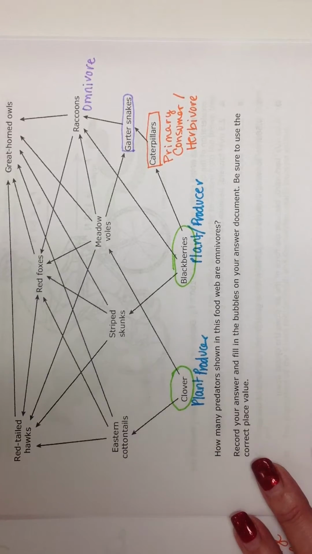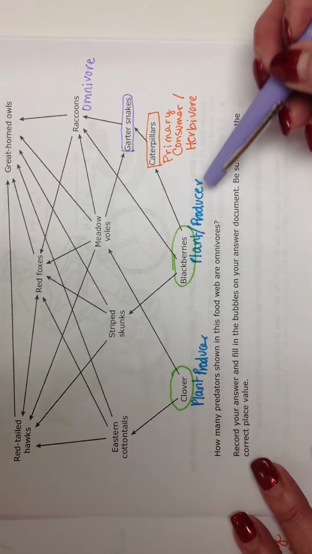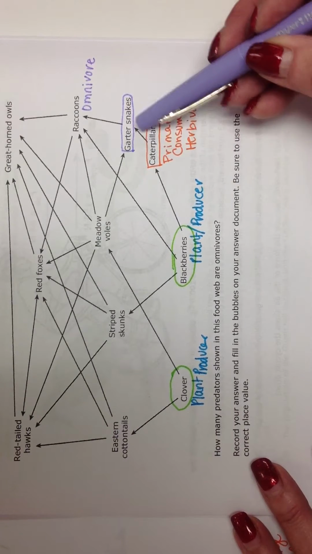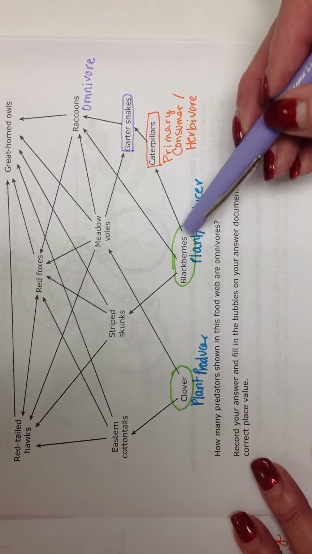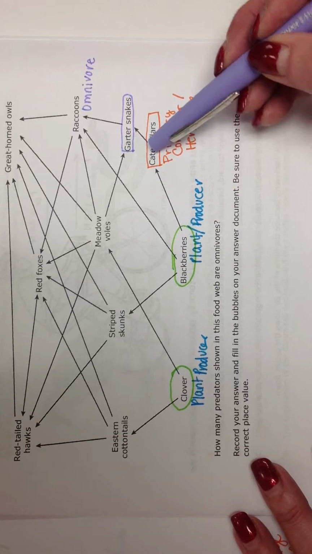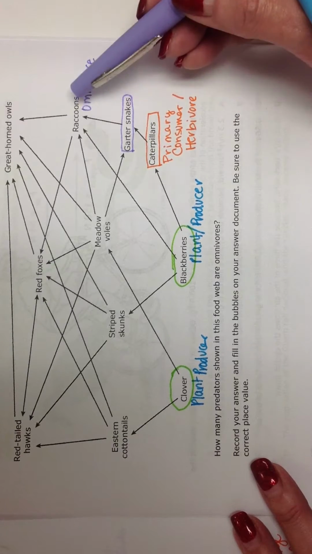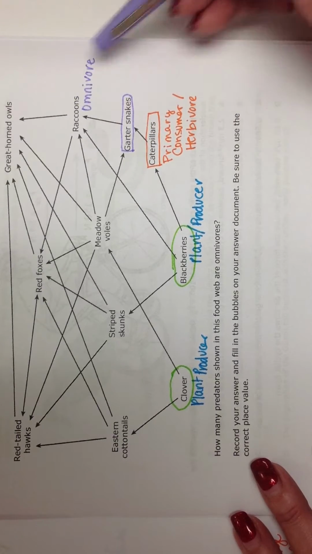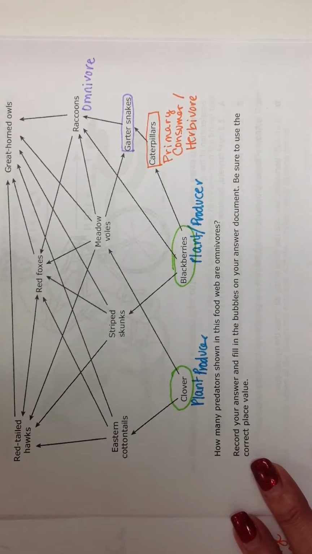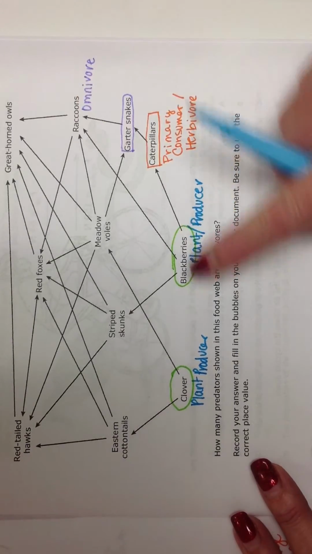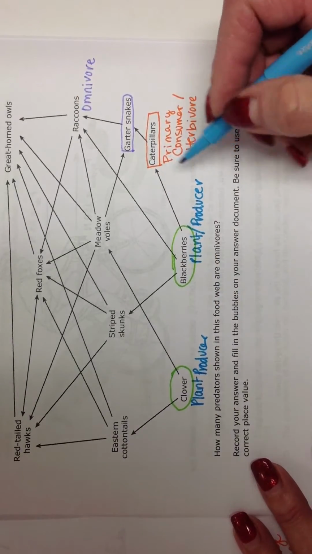Okay. And it depends on what food chain you look at to see what level he is. In this food chain of producer, primary consumer, garter snake is secondary consumer, and in this one, the raccoon would be a third level consumer in that chain. Remember, a web is just a bunch of chains put together.